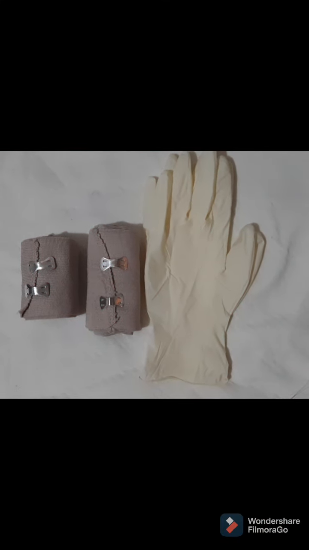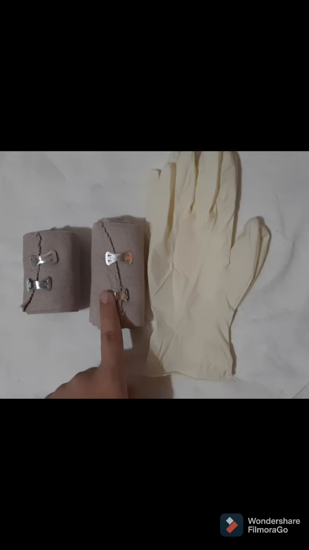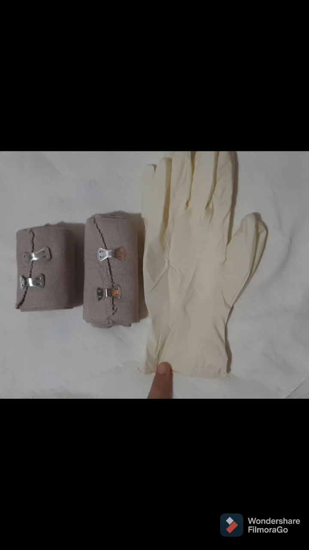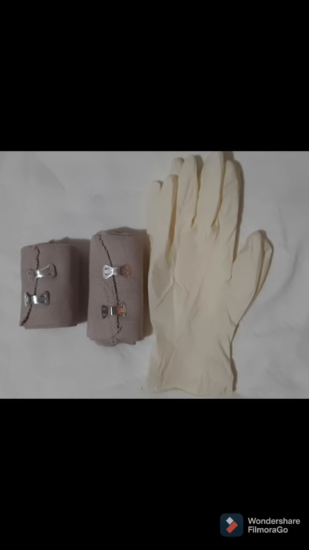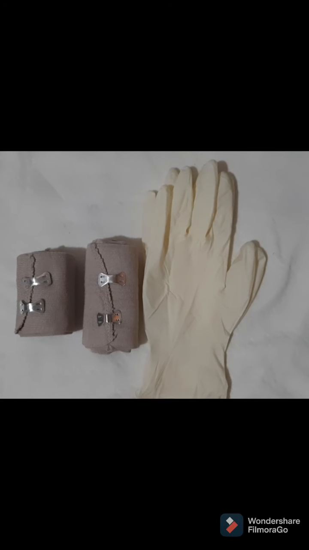The equipment: we have bandage of appropriate size, plaster or bandage clips, and clean gloves. When bandages are used to secure dressings, the nurse wears gloves to prevent contact with body fluids.